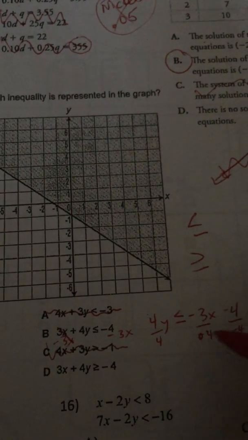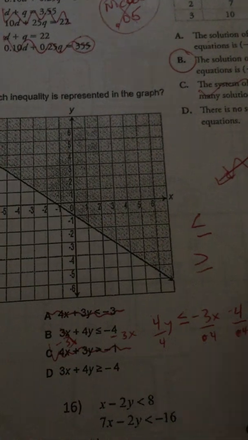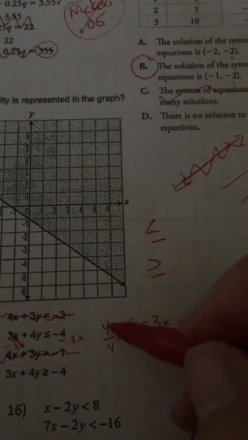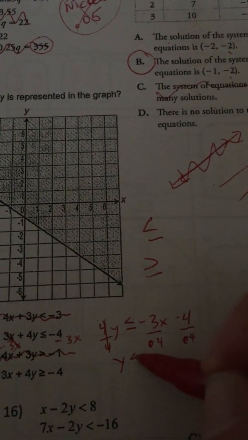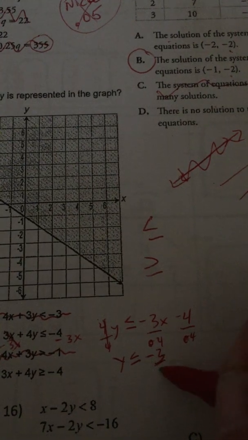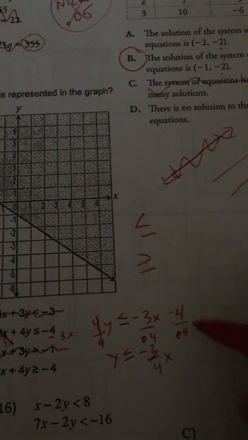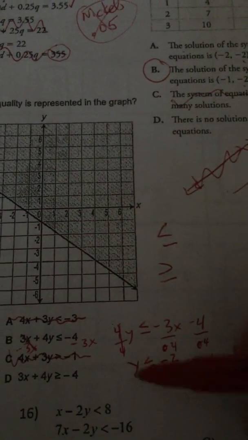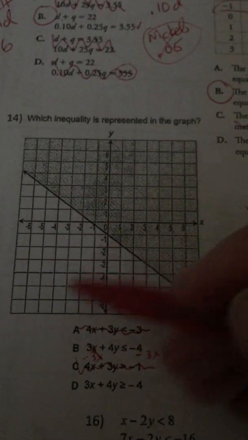Oops, it's not negative 4, it's positive 4. I don't know why I put negatives down there. I guess because I saw these negatives up here when I was writing. So I'm dividing by a positive 4 on both sides. So y is less than or equal to, and this is a negative slope, -3/4 x, and this is minus 1. So it's crossing at -1, check. Negative slope, yes. The y's are less than, that means I'm shading below. Did we shade below? No, we did not. It is not that one.